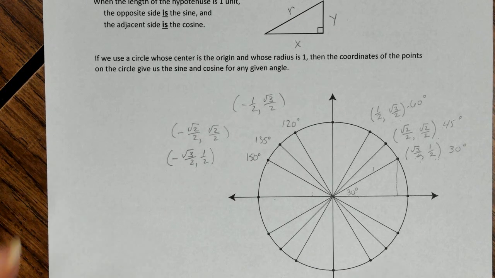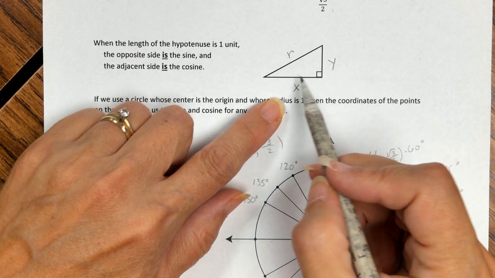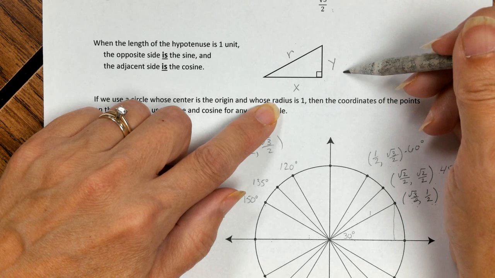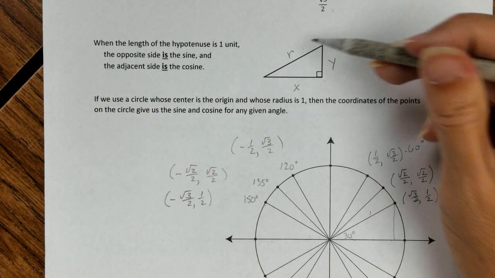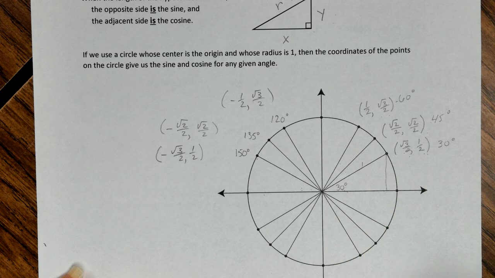I also wanted to mention that the coordinates of any point is x, y, which is why I was using x and y in the triangle here. This is the same number as your x-coordinate. That length is the same number as your y-coordinate. R for radius, because the hypotenuse of your triangle is the radius of the circle.